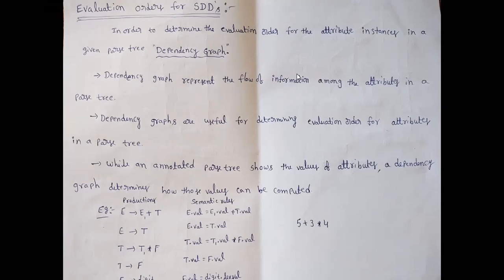Okay, that is one advantage. And the second one: dependency graphs are useful for determining evaluation order for attributes. I already said that we use this dependency graph for the evaluation order. So that is one of the advantages of a dependency graph, we are determining the evaluation order. Okay, next, the third one: while an annotated parse tree stores the values of attributes.